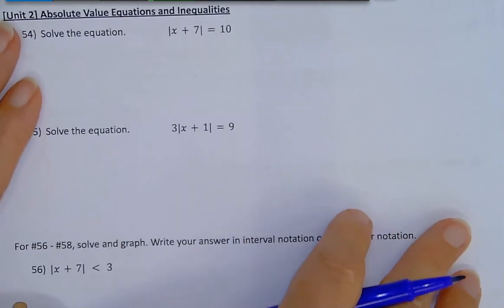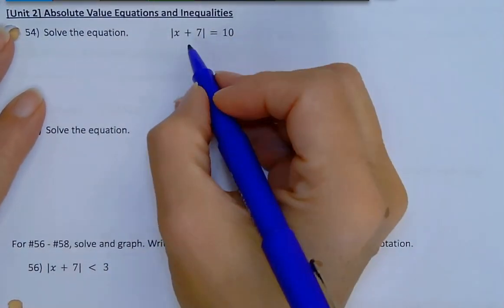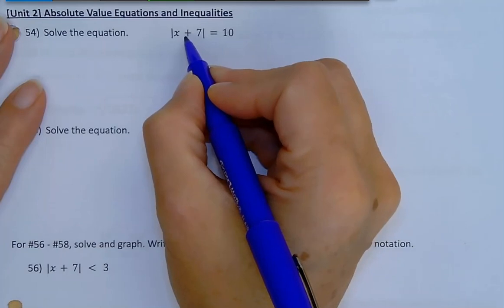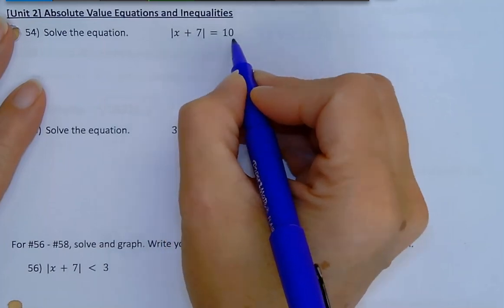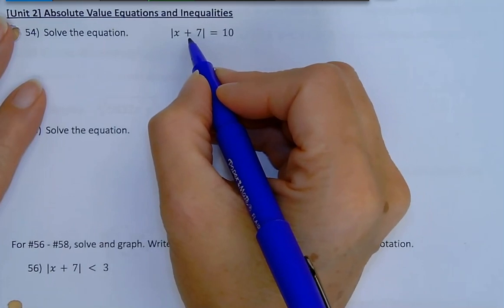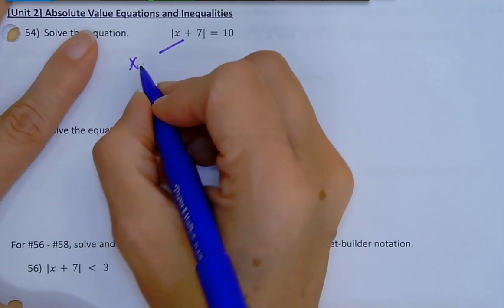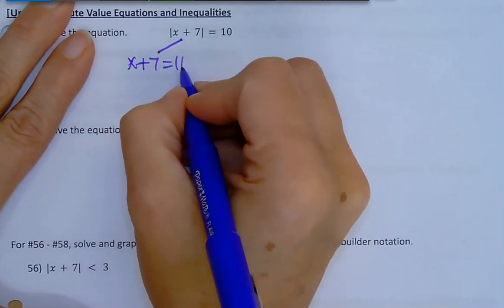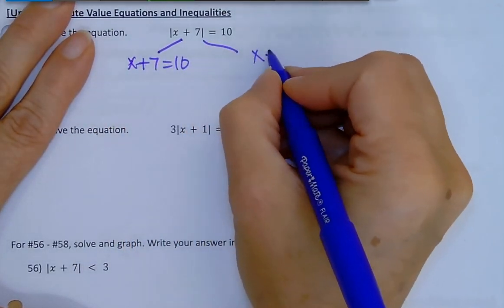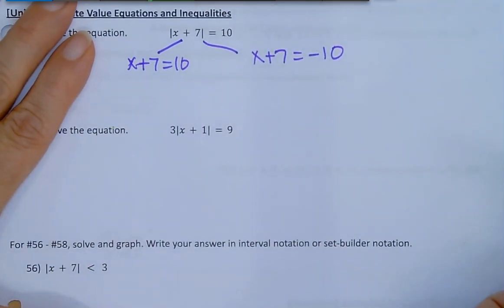Solve this equation. Oh, it's an absolute value. So this is from Unit 2. So remember, whatever's inside here, if it's positive 10, the absolute value of positive 10 is 10. If it's negative 10 inside there, the absolute value of negative 10 is also positive 10. So I know that I can have x plus 7 equal positive 10, but also if x plus 7 equals negative 10, and I take the absolute value, it's going to work for me.